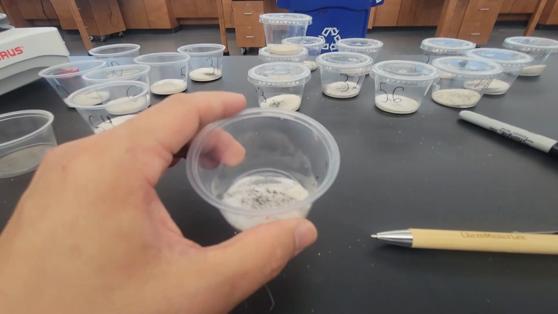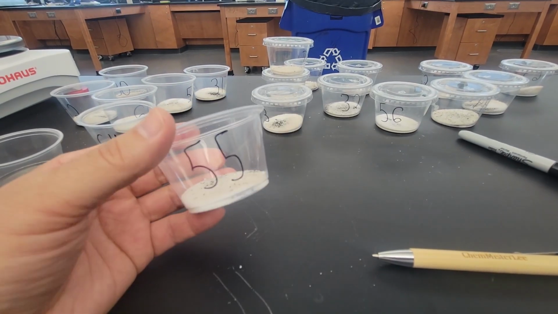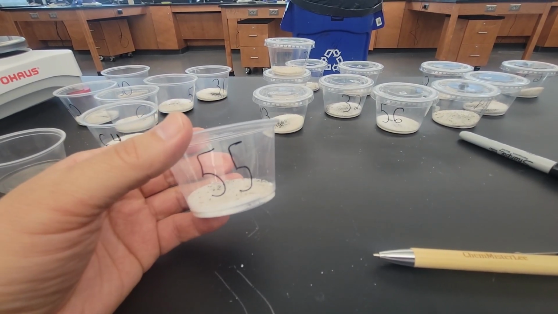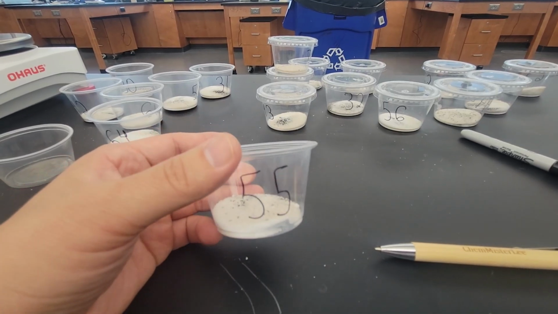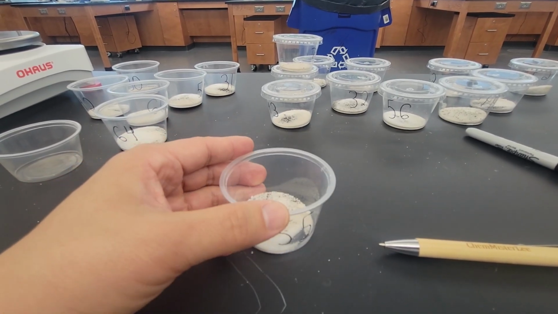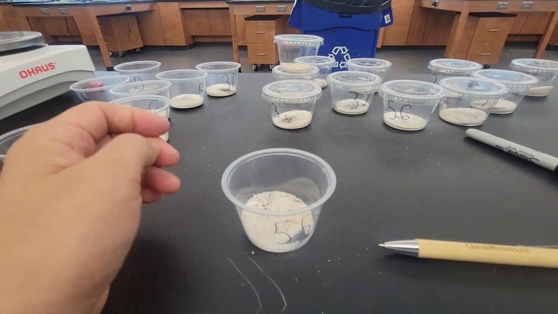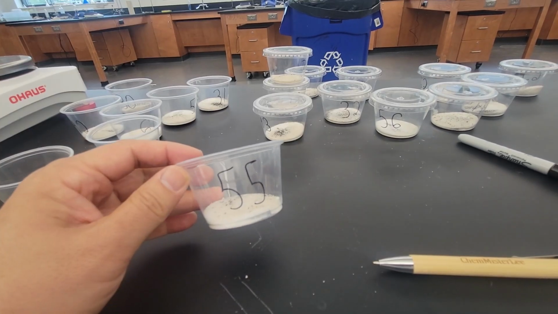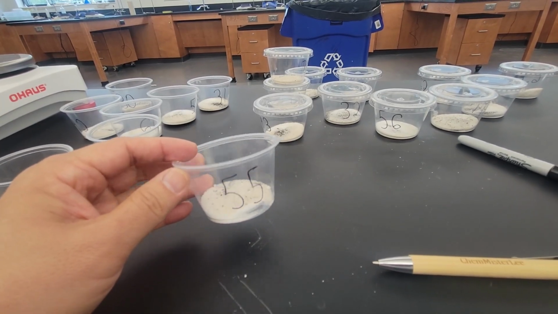And that stuff is recorded in a spreadsheet. We're going to try to separate those three substances using physical methods based off differences in physical properties. So let's see how we can do that.